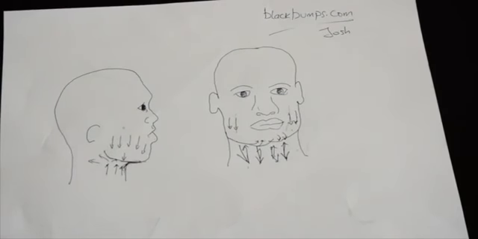So that's it. I hope I've cleared up the confusion about shaving directions and shaving against the grain and along the growth of hair.